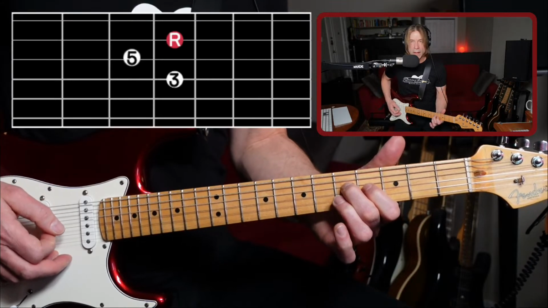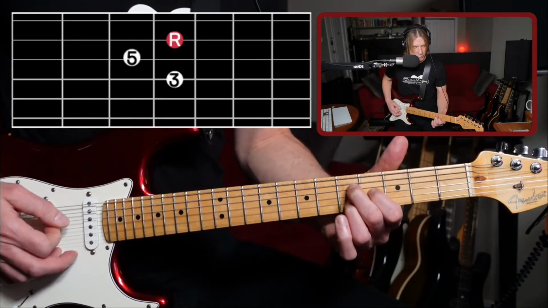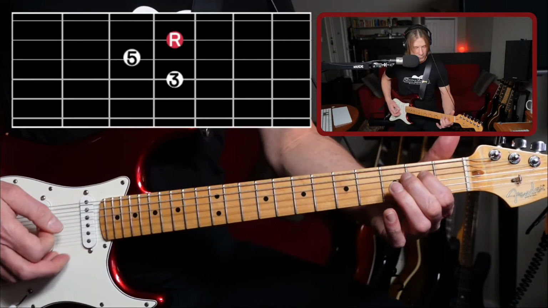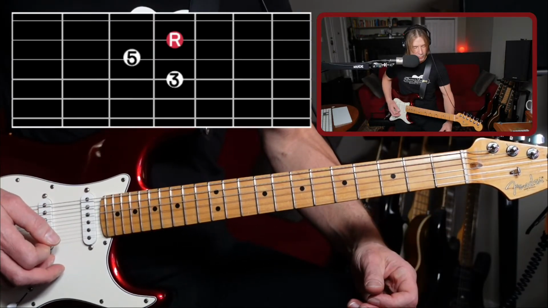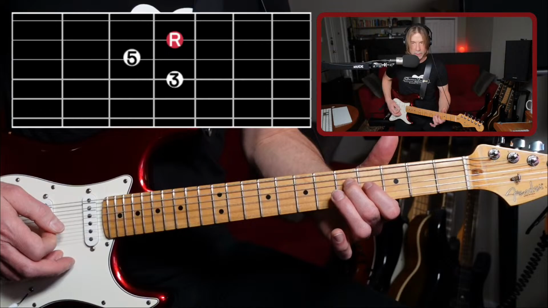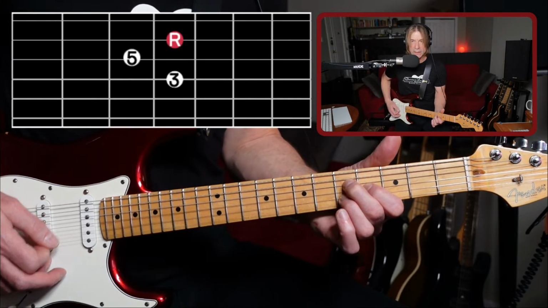You got the third on the bottom right here, the fifth, and the root. Because now you're just taking the part of this chord, taking the third and the fifth, and playing it up the neck here. Third, fifth, back to the root on top.